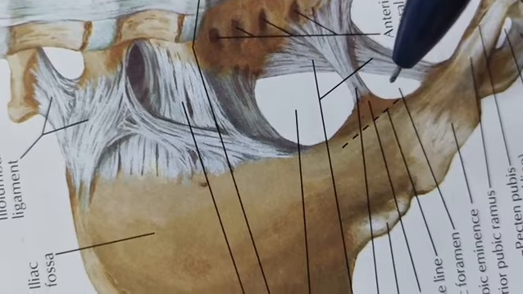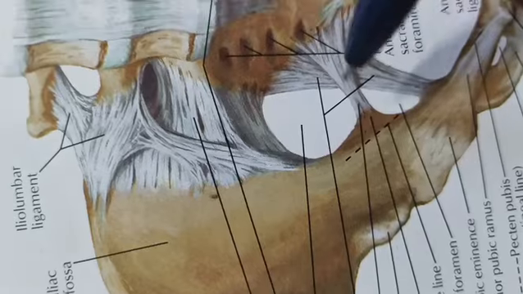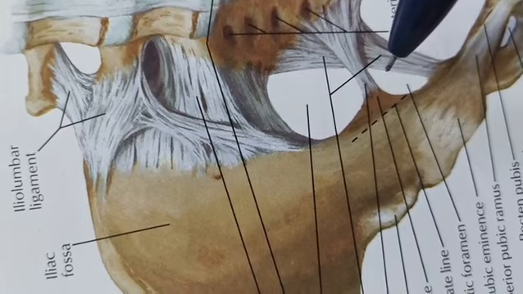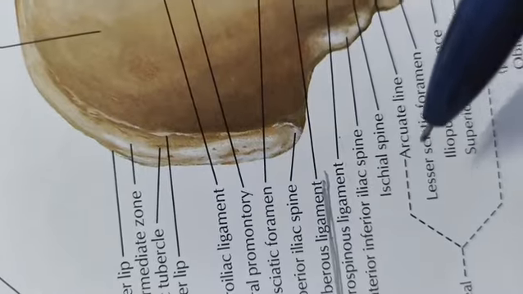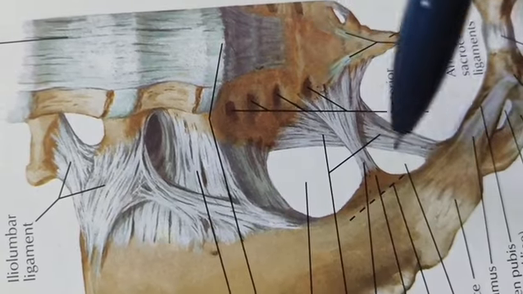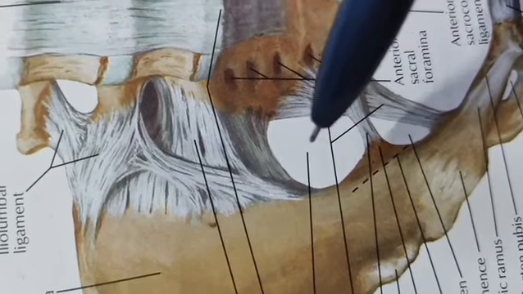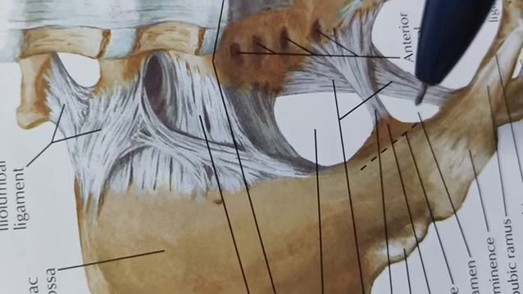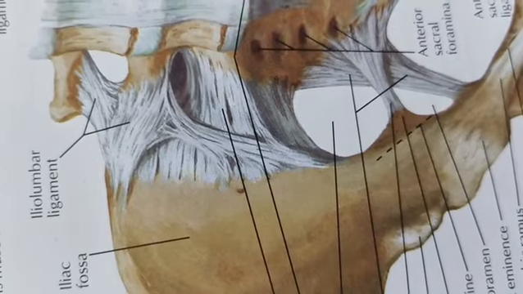So it became a closed space, that is a foramen. This was the lesser sciatic notch. It was an open space. Now these two, the sacrospinous and sacrotuberous ligaments, have converted this open space of the lesser sciatic notch into a foramen, a closed space. So now you see this lesser sciatic foramen. These two ligaments convert the greater and lesser sciatic notches into the greater and lesser sciatic foramen, and so many structures pass through this foramen, we will see further.